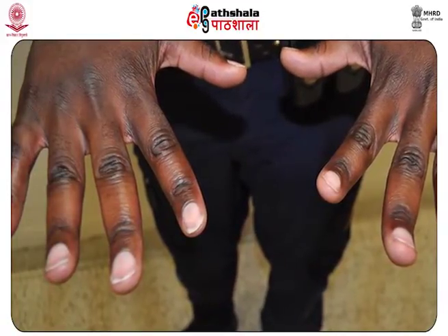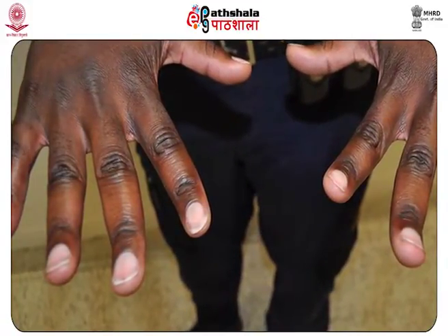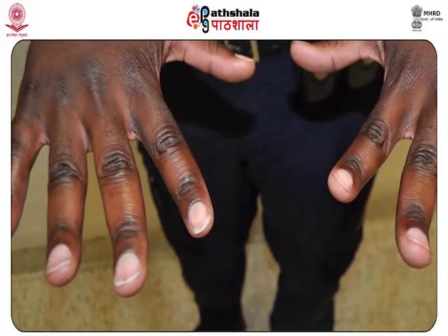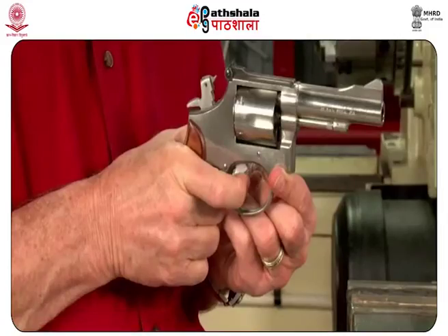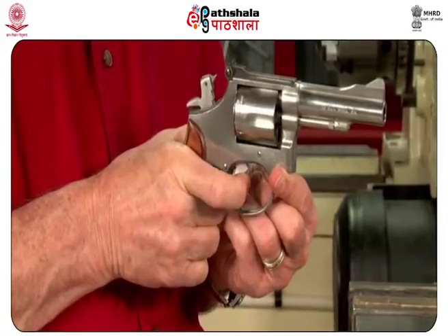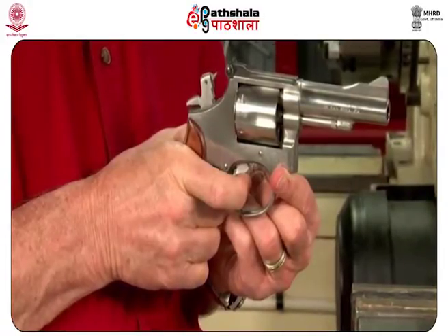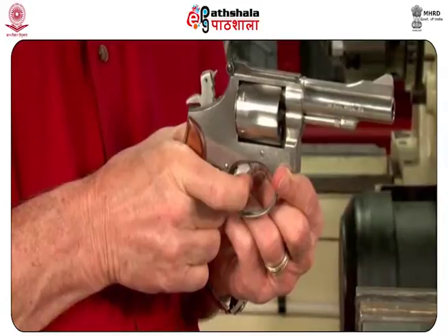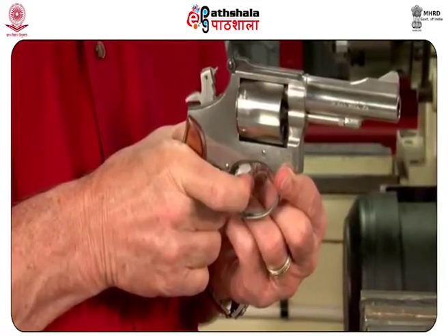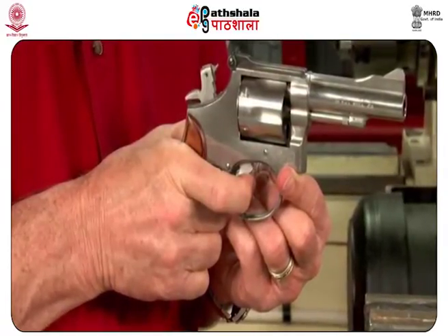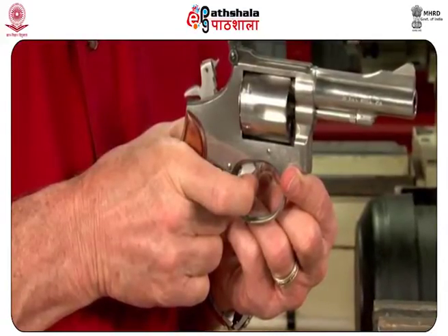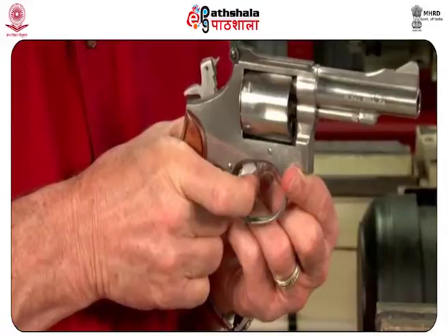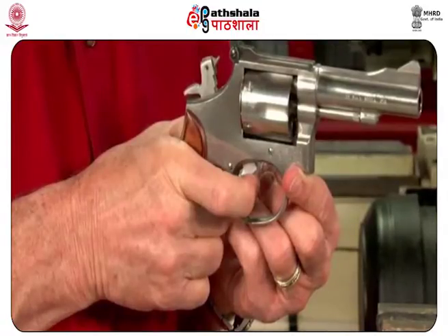In cases of suicide, GSR particles can be found on the body of the shooter as well as on his clothes. GSR particles may be found in the barrel and chamber of the weapon as well as on the outside of the barrel. These GSR particles may be found in the air. Presence of GSR particles has even been reported in the excreta of the shooter.